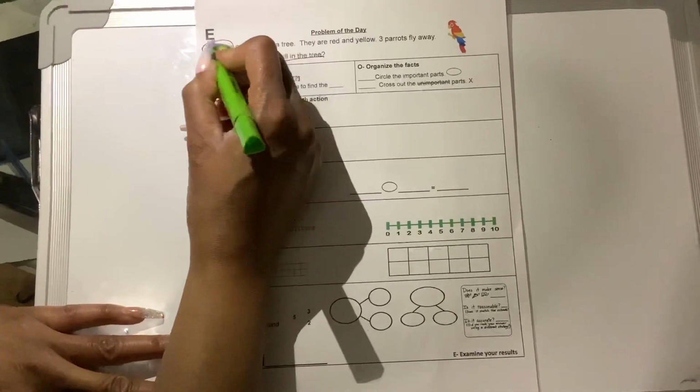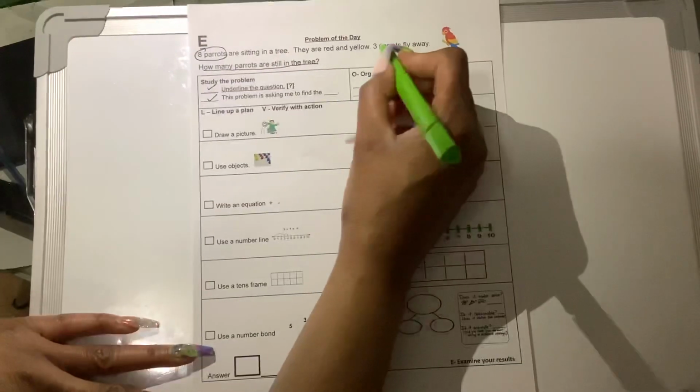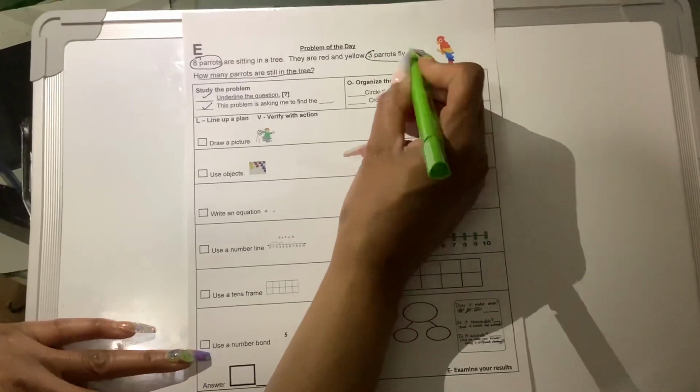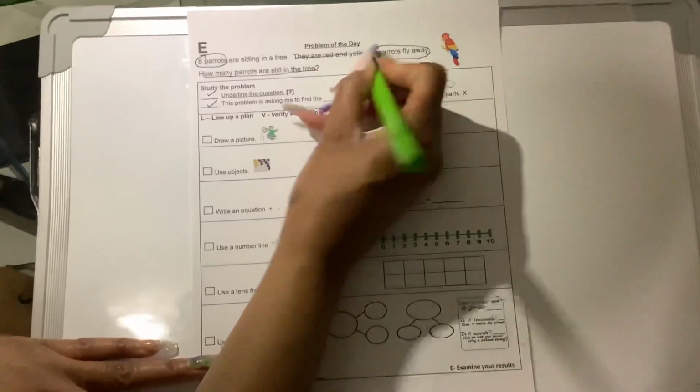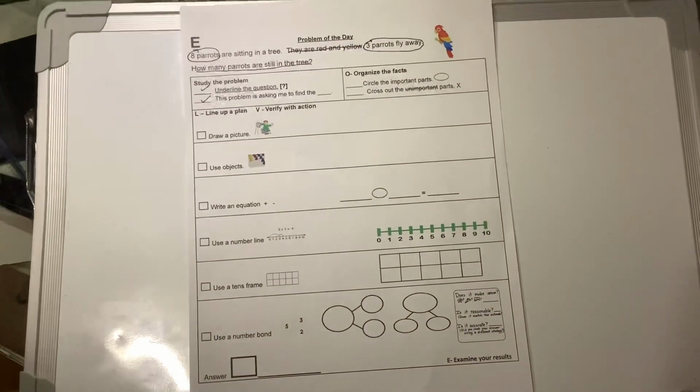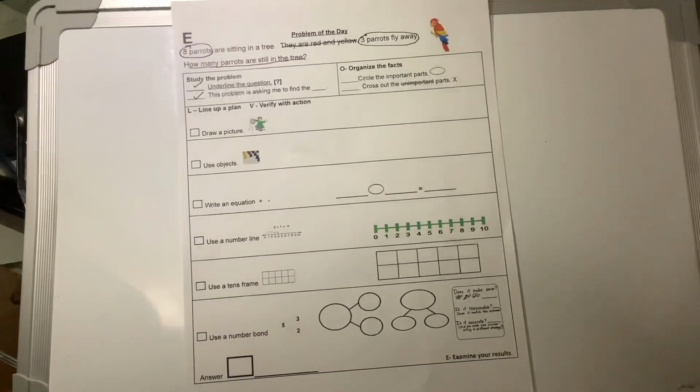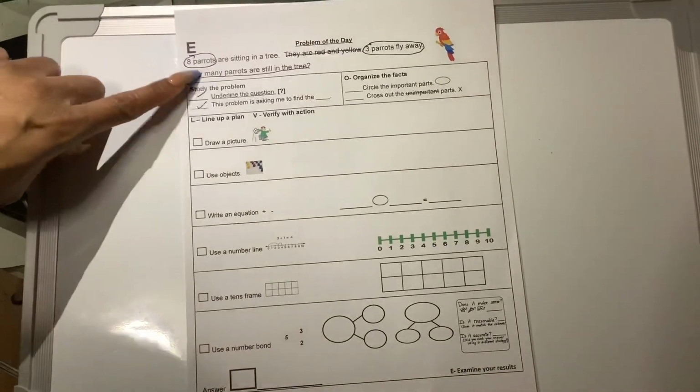What's important is 8 parrots and 3 parrots fly away. Cross out the unimportant parts. They are red and yellow. We don't need that to solve our problem, right? We only need to know how many we started with and how many flew away.